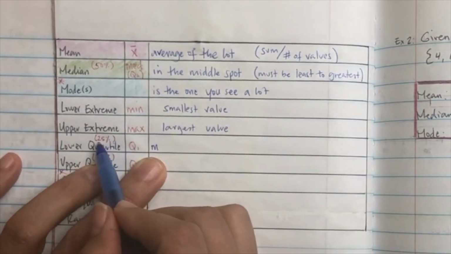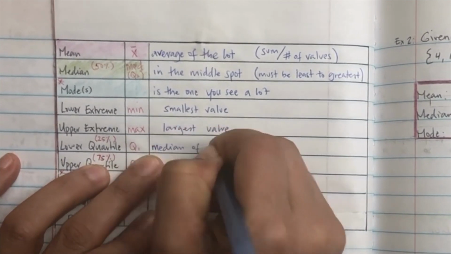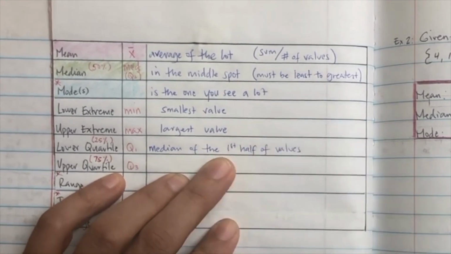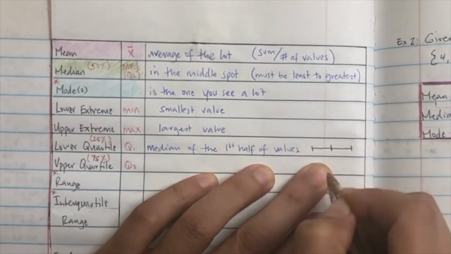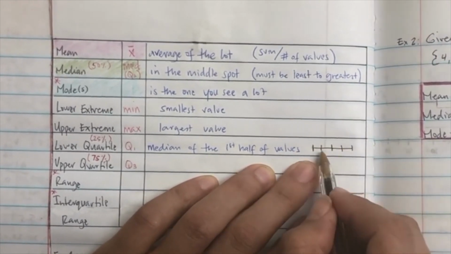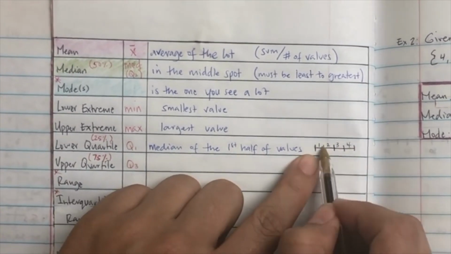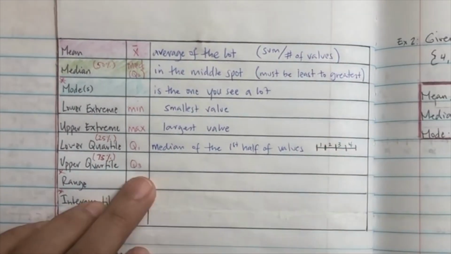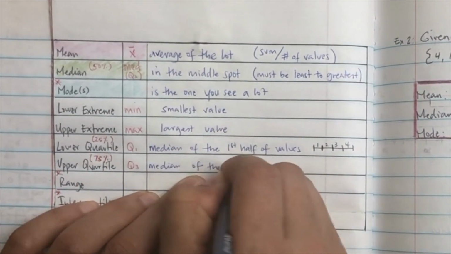Then you have the lower quartile. So lower quartile is the lowest 25%. We're going to call it Q1, and it's the median of the first half of the values. If you're only looking at half of it, and you take half of that, you're going to get a quarter. So the lower quartile is the median of the first half. Then the upper quartile will be the top 75%, which is called Q3.